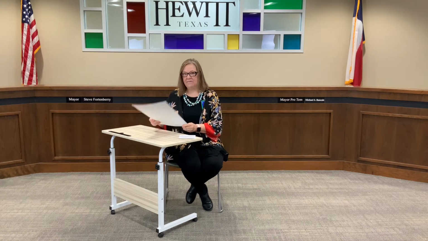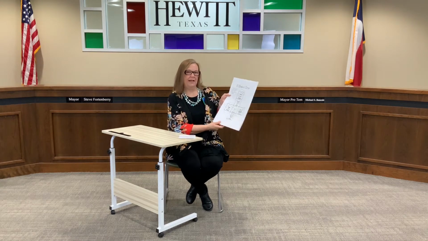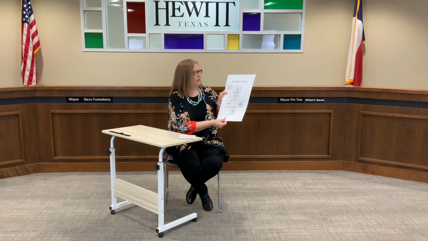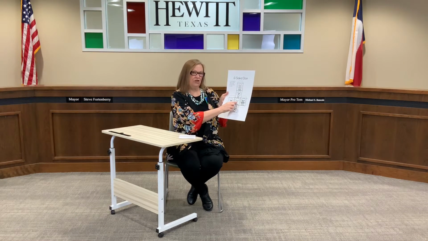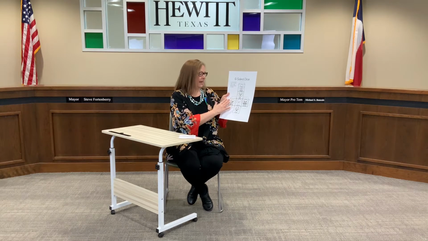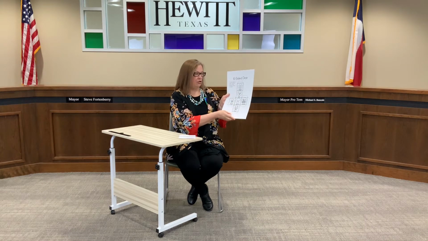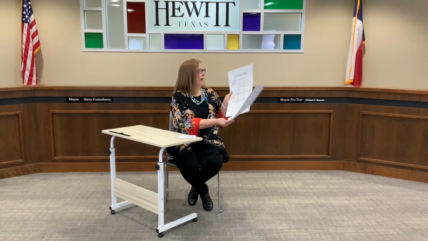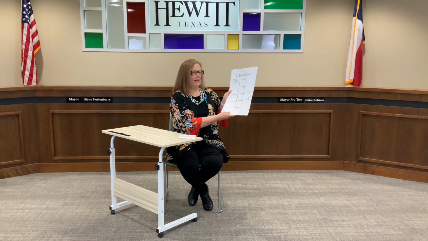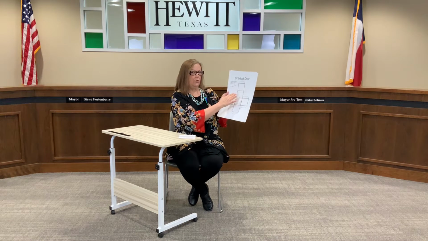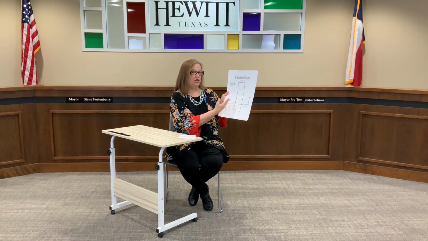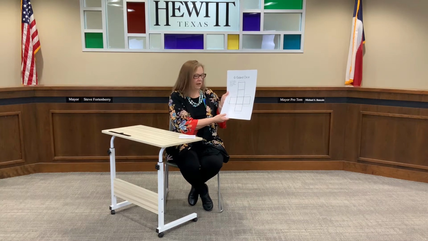I have the feeling cubes available for pickup. There is one feeling cube that has the emotions already on the sides with the emotion that they represent. And then the second feeling cube is blank, so that you can fill it in with the emotions that you feel your child needs to learn about, and those may be different for every child.